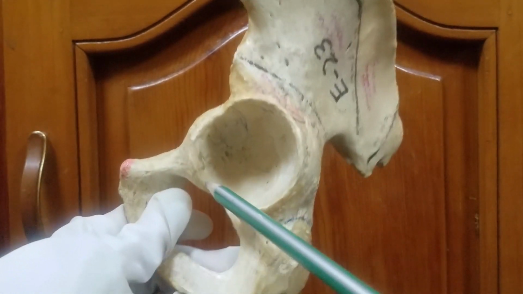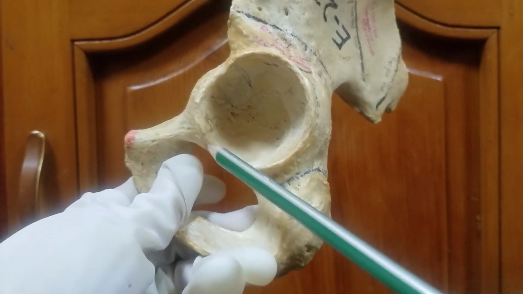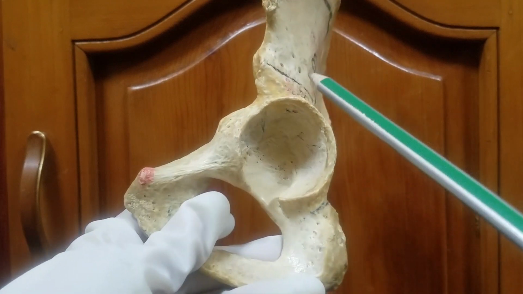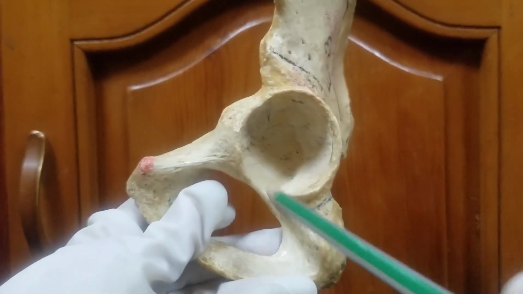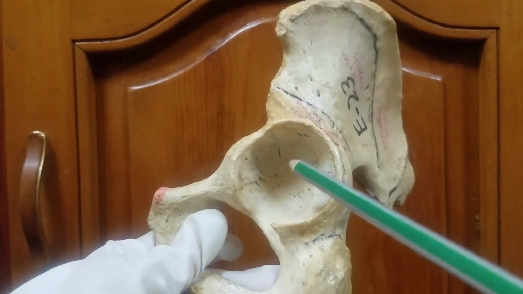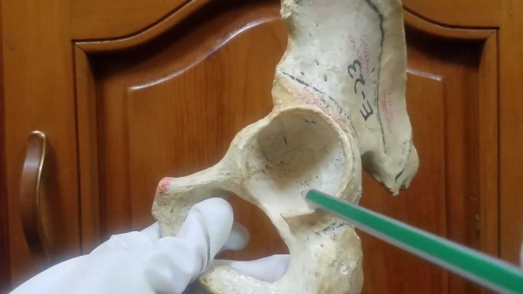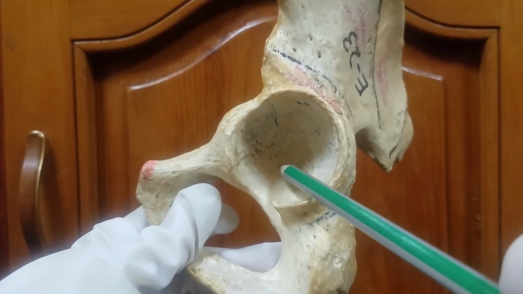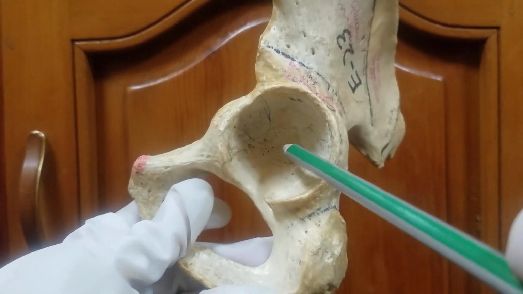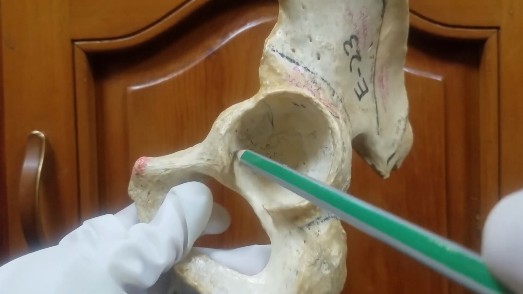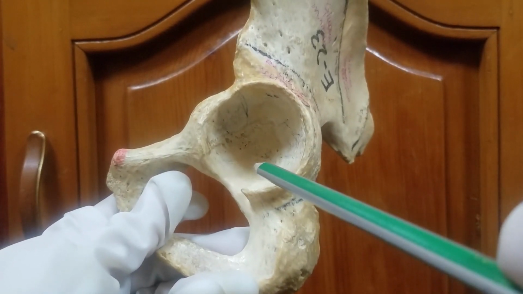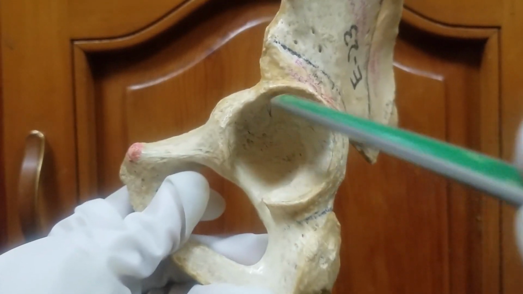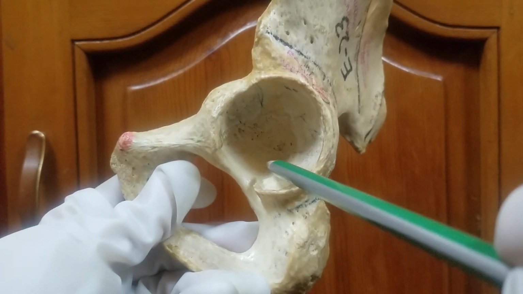The margins of the acetabulum are deficient inferiorly, where it forms a notch. This notch is called acetabular notch. It is bridged by a transverse ligament. There are two parts of the acetabulum: the deep non-articular part, which is also called the acetabular fossa, and it is filled with a mass of fat, and that fat is lined by the synovial membrane, and a horseshoe-shaped articular surface, which is also called lunate surface, present on the anterior, superior, and posterior aspects of the acetabulum.